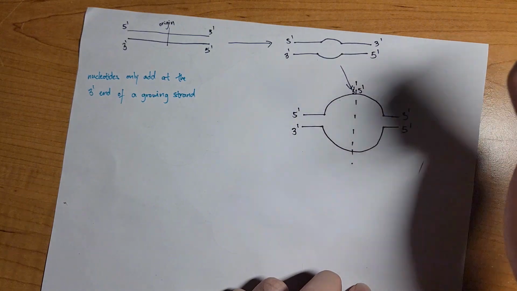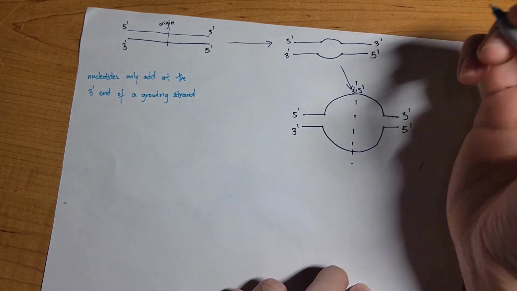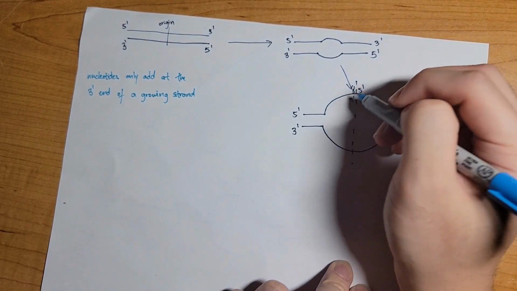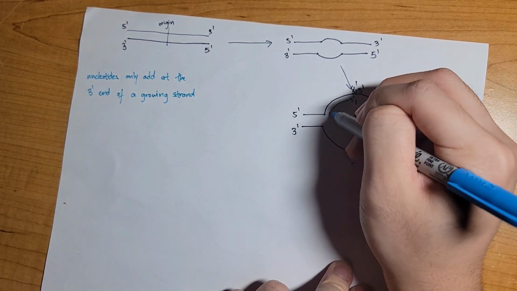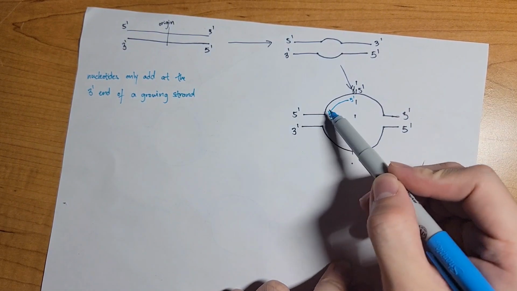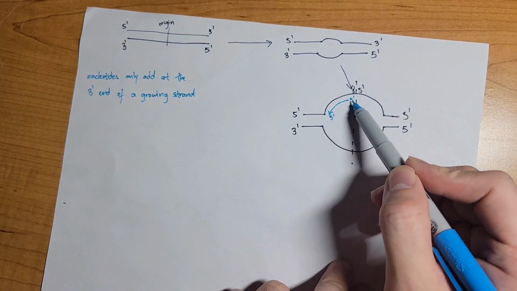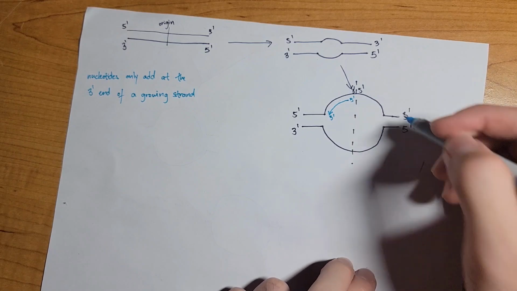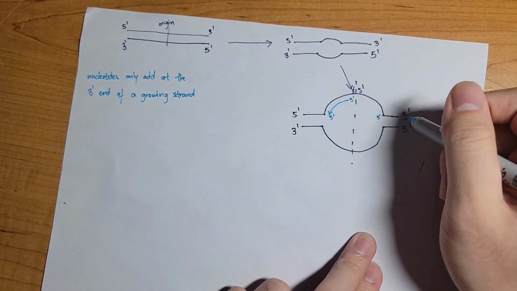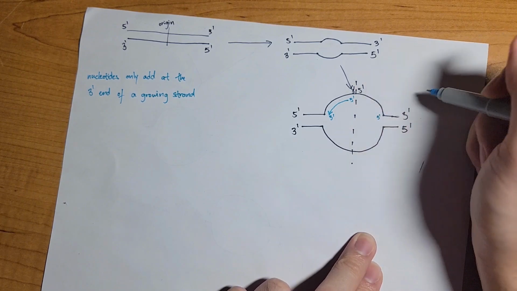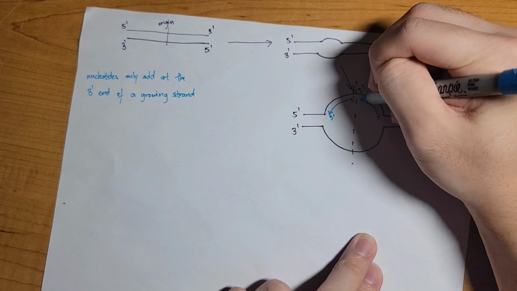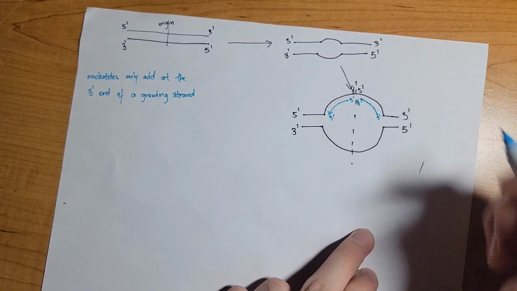Since strands are anti-parallel to each other, the daughter strand has to start over here at the 5 prime, and then it ends at a 3 prime end. You see how the top strand is anti-parallel to the daughter strand? Same way over here. I know that this is the 3 prime end, so I have to start at the 5 prime end over here because it's going to be anti-parallel, and it's going to end at a 3 prime.